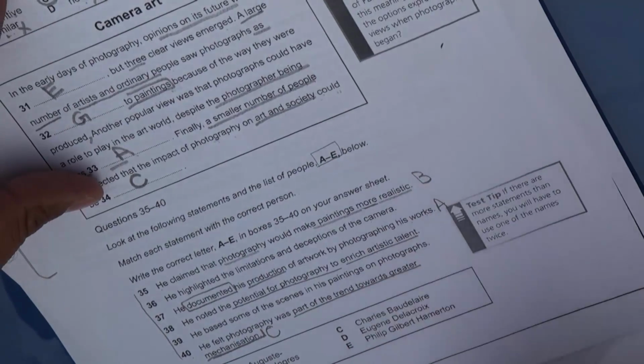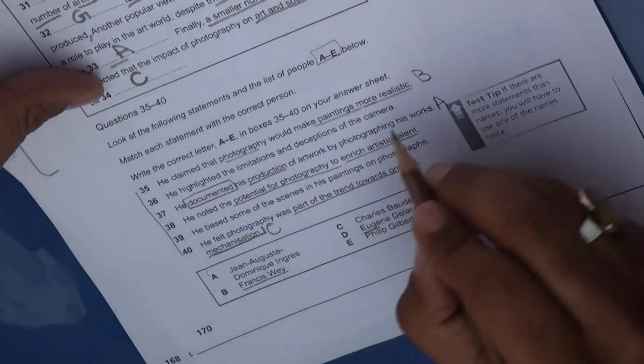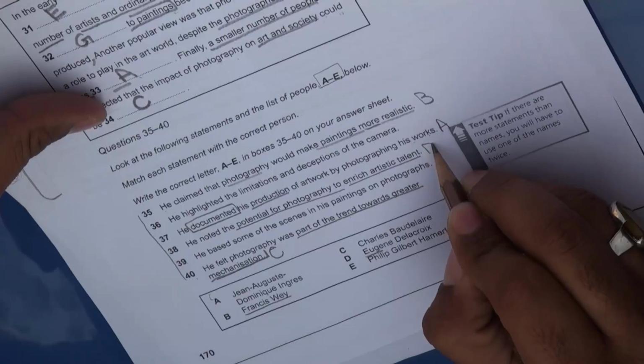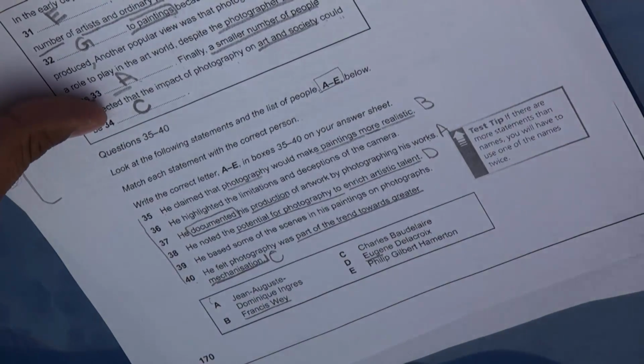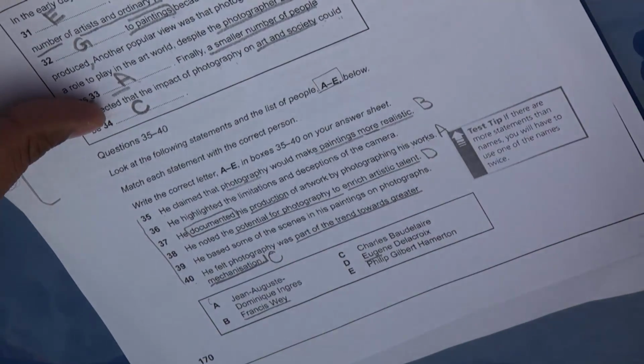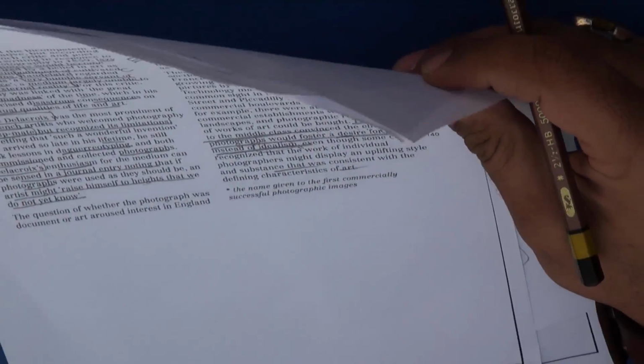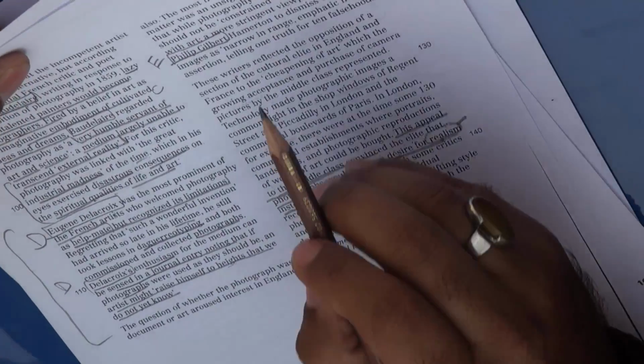That's why for 38 we've got Eugene. So D is going to be the right answer. Now we are left with 1 and 2 options. Okay, now after Eugene we've got Phillip. Let's read about Phillip.